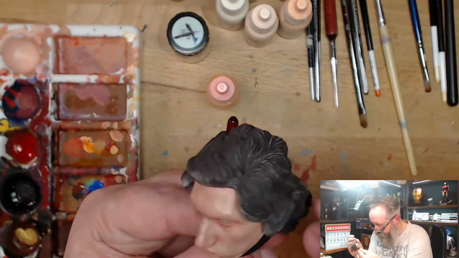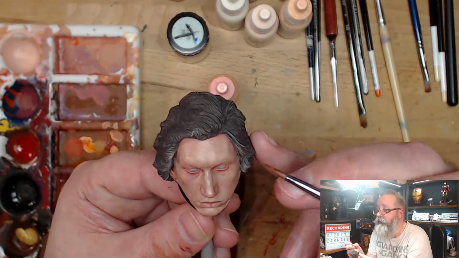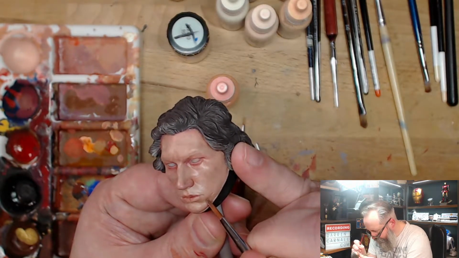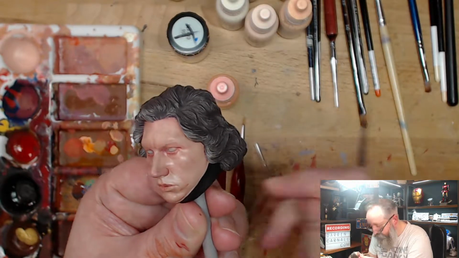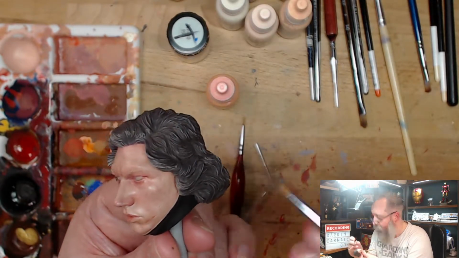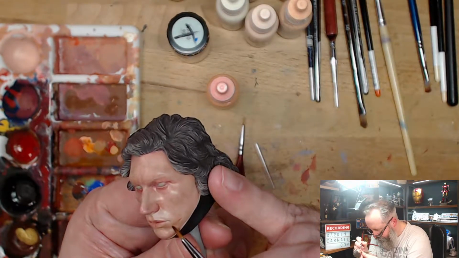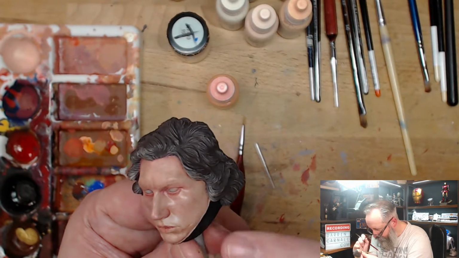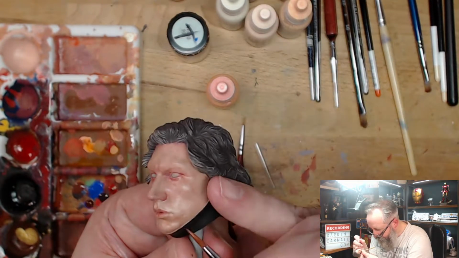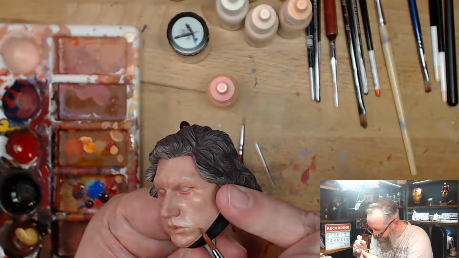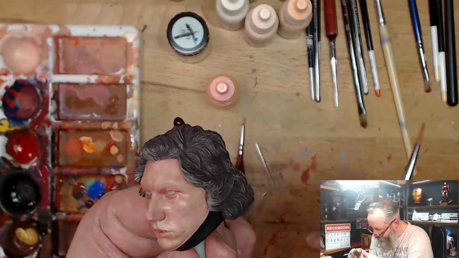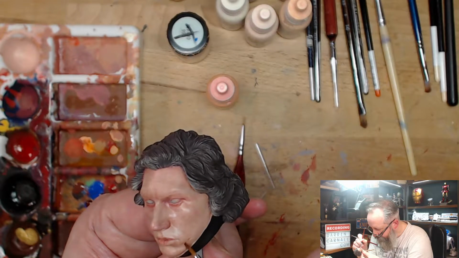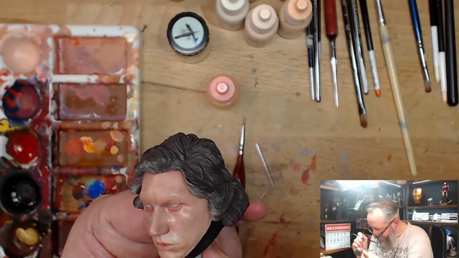Just taking some more of that fleshy colour and having a look around to see what I can do. I'm going to put a little bit, and not thin it down too much, in those, I guess they're scars that he's got on his face. I'm just putting a little bit of that colour in those scars. I'm just dabbing some of it off and spreading around any that went over the edge.